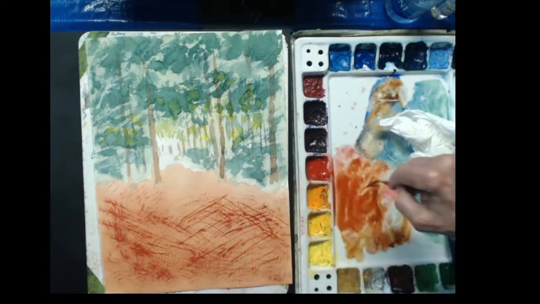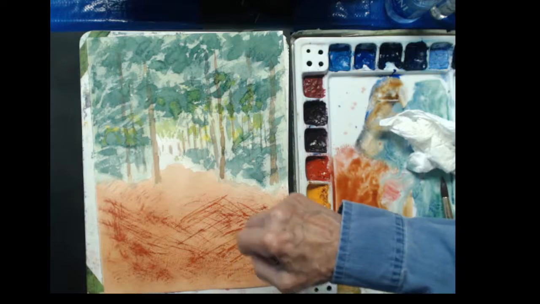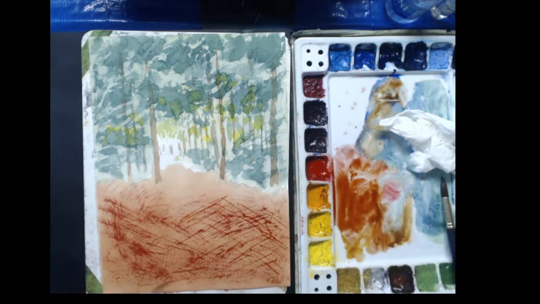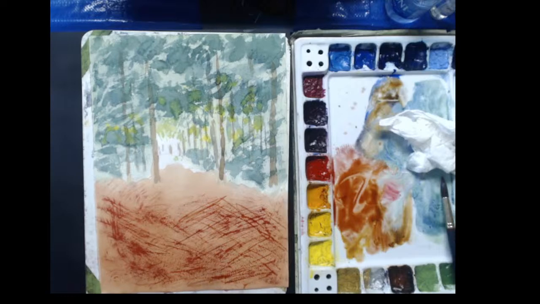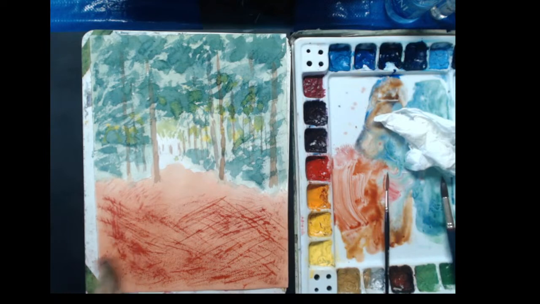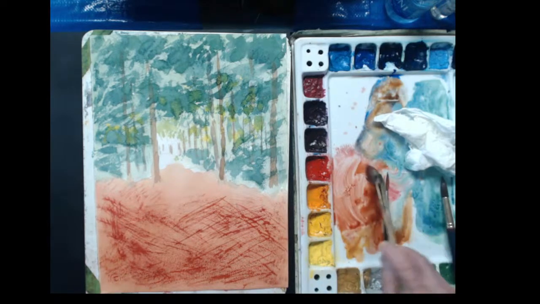Very, very random brush stroke, very random, but crisscross. They were laying flat across the pathway. A little bit darker down here in the foreground, a little bit darker. So what I can do is take that Hake brush, get a darker color down here.